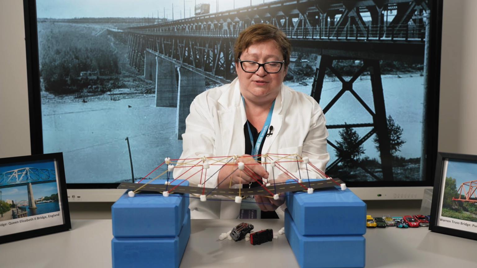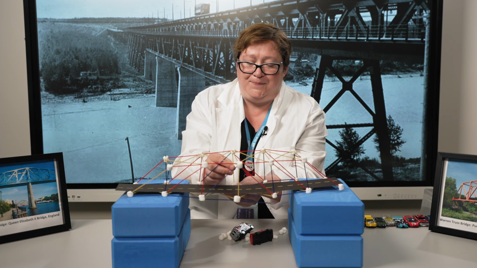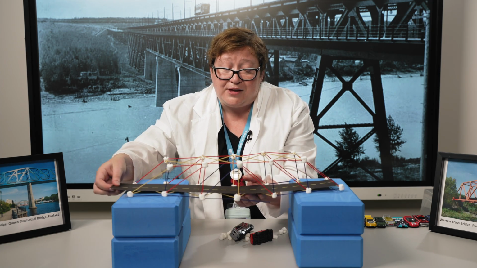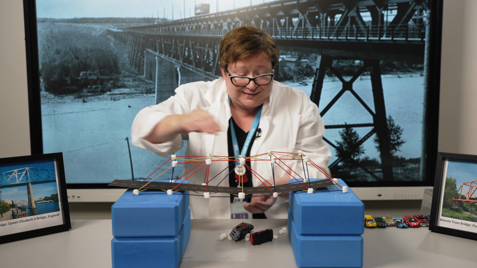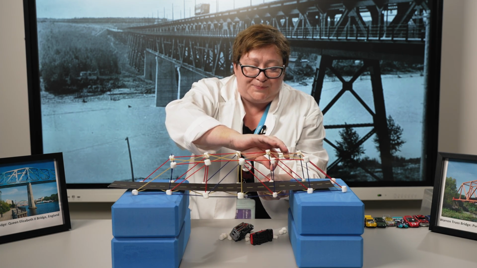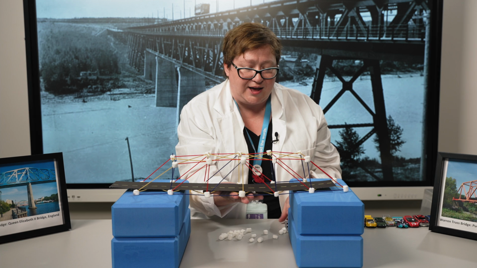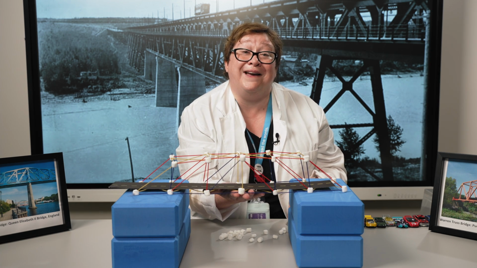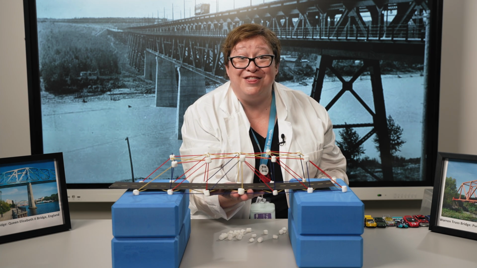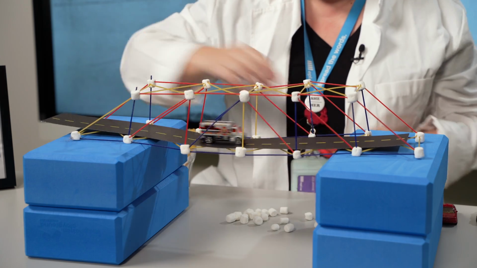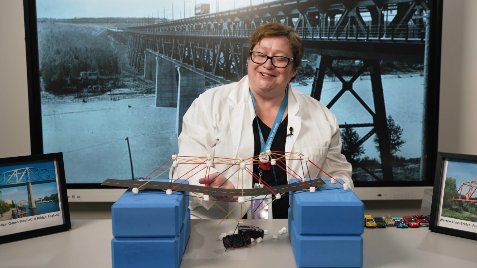So I'm going to use these pieces. I'll stick it back together a little bit more. And it is entirely possible that it will fail in the same way. But so far, this does seem to be the stronger bridge. Okay, so we'll count down again. I've got my cars out of the way. We'll see if the same thing happens. 1, 2, 3. So 1 car, 2 cars. And the same thing happened. The cars actually fell out the back.